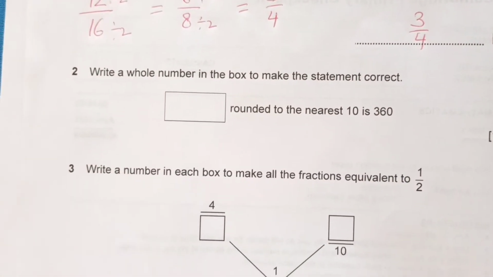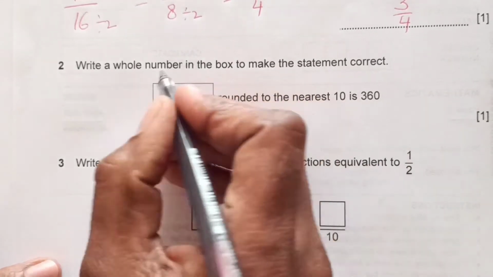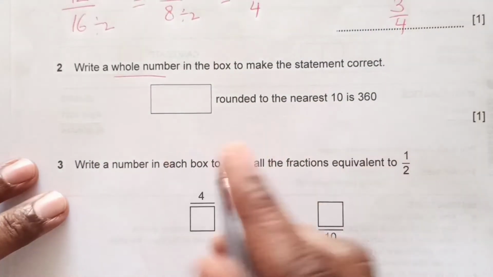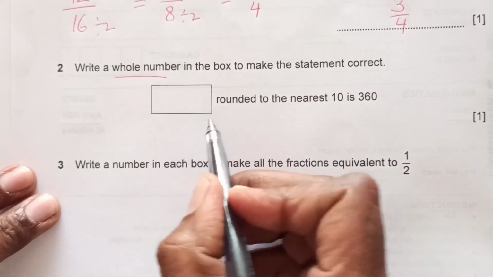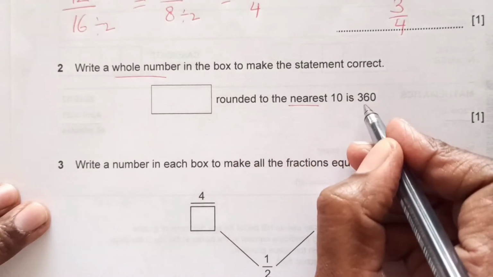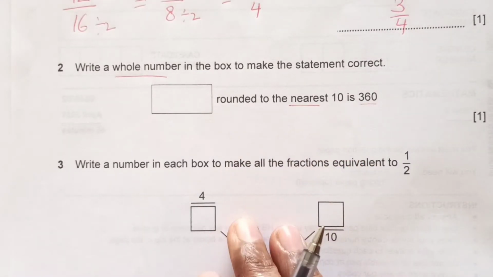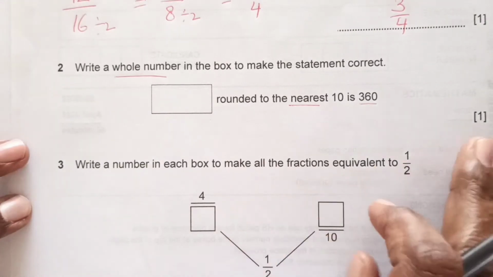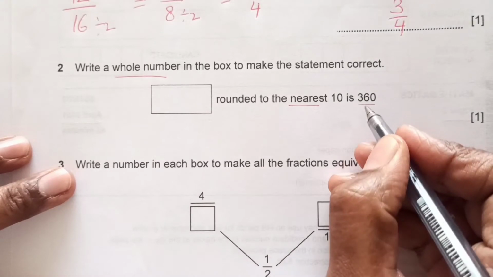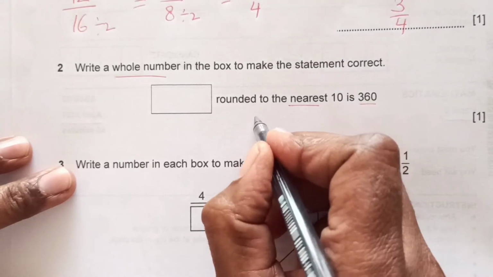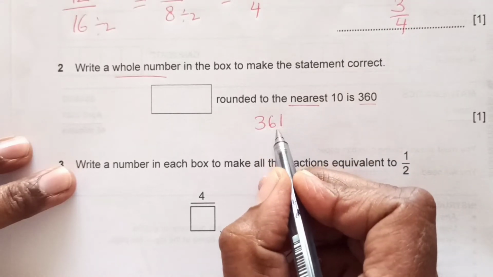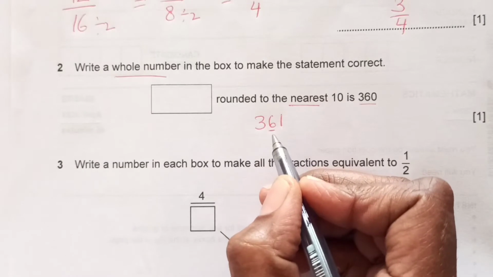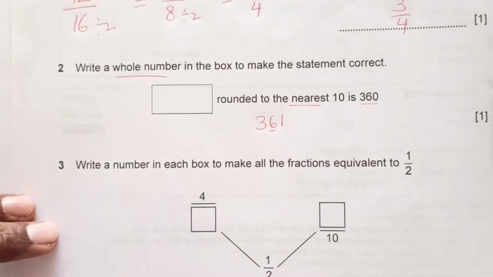Now question number 2, write a whole number in the box to make the statement correct. This number rounded to the nearest 10 is 360. So when you round this number to the nearest 10, the answer should be 360. That means you may have different answers. If you have, let's say, 361, this is the ones place, this is tens. If you round this to tens, it will be 360.